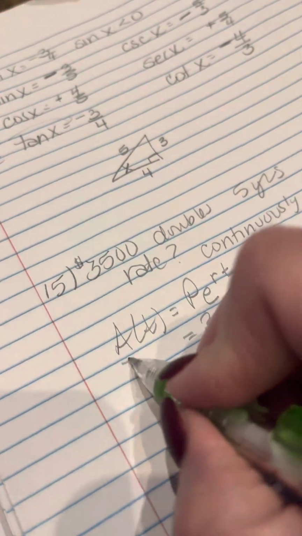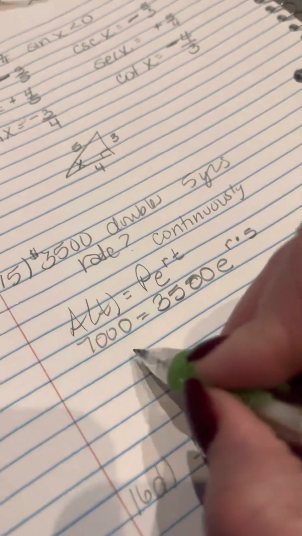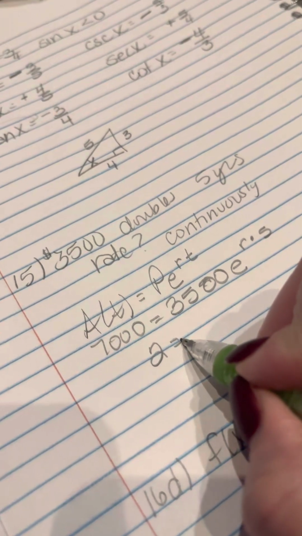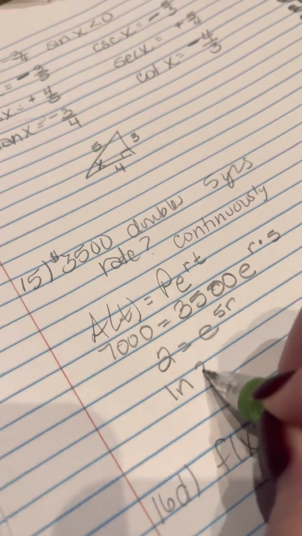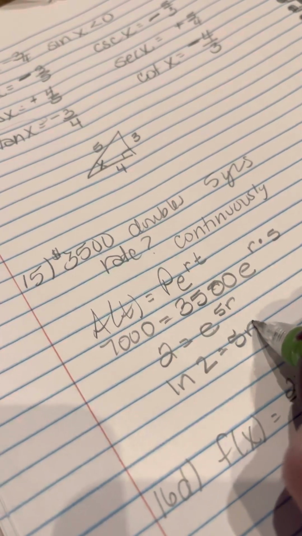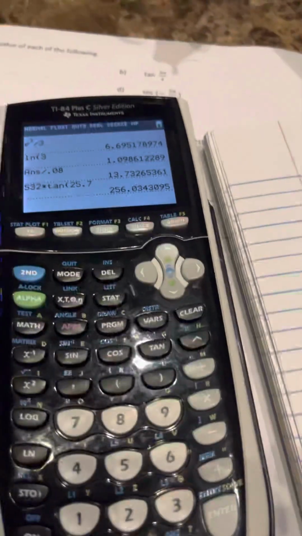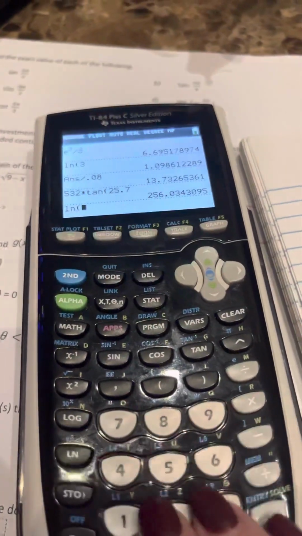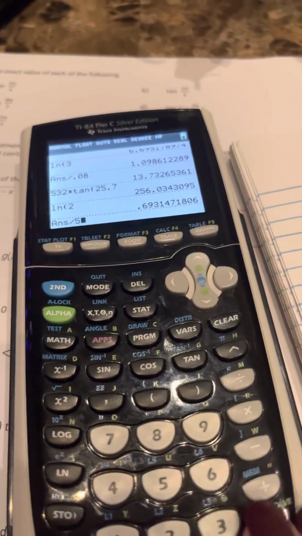If it doubles, that means after 5 years, there's $7,000 in the account. To solve for R, we divide both sides by 3,500. Take the natural log of both sides. Divide by 5. So the natural log of 2 divided by 5.